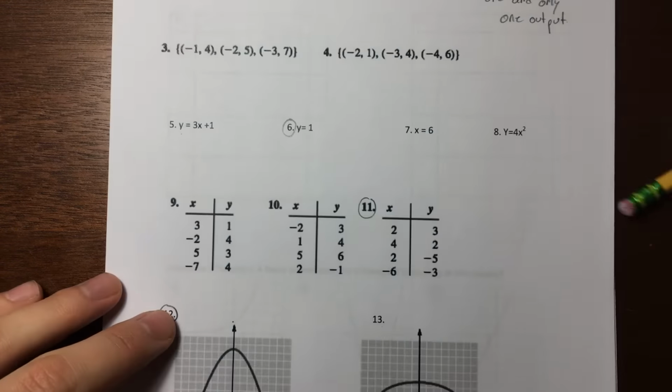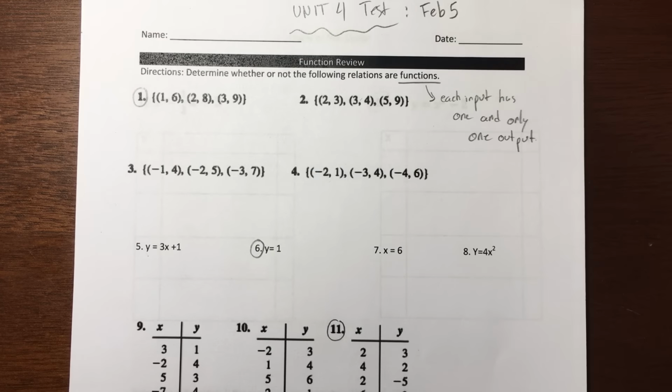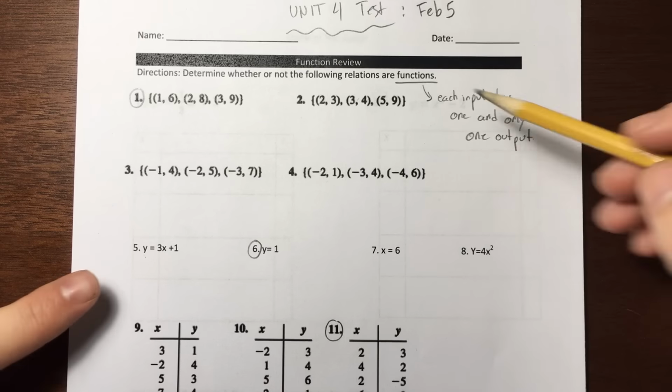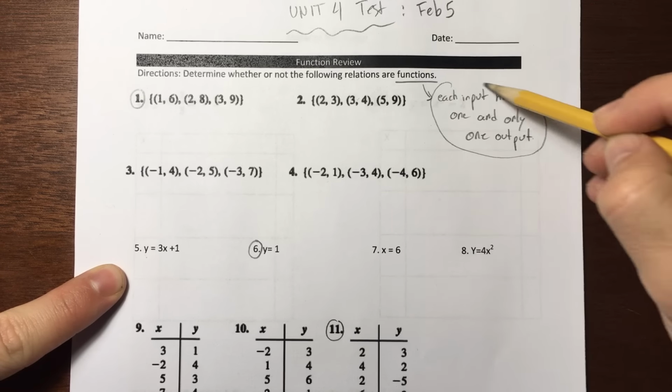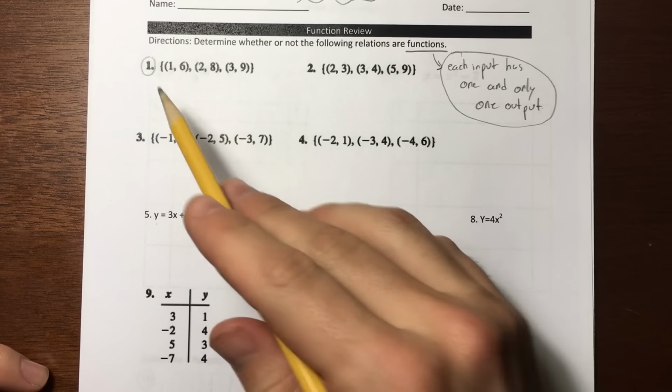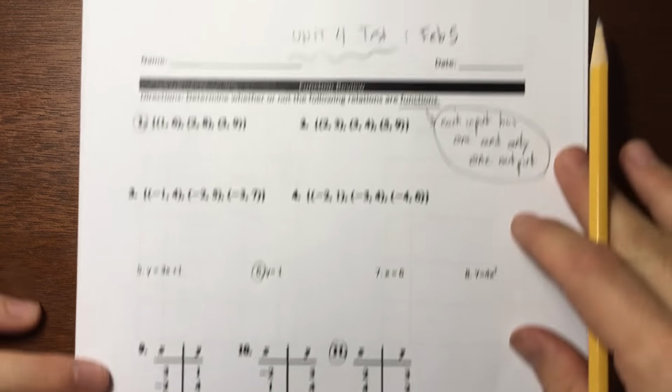If we get right into the first page of this review, this whole first page is just asking us to determine whether or not the following relations are functions, so we're going to stay grounded in this definition where each input has one and only one output. We're going to do numbers 1, 6, 11, and 12 together.